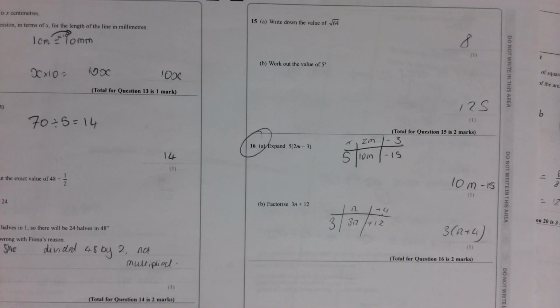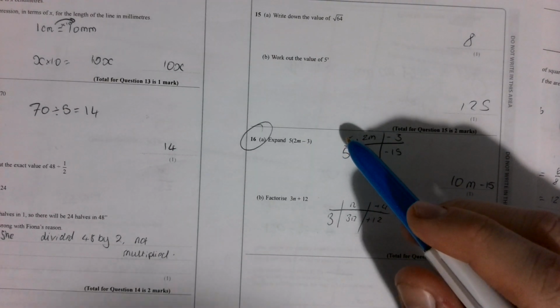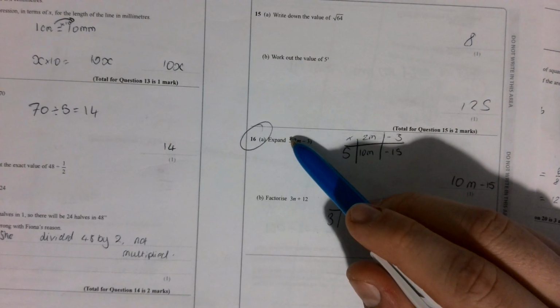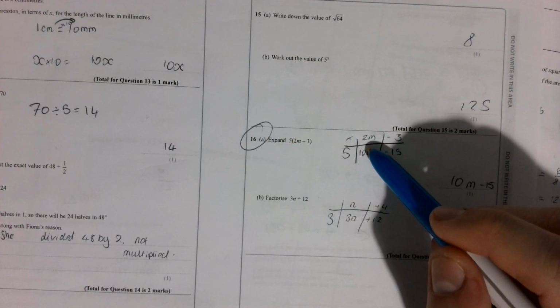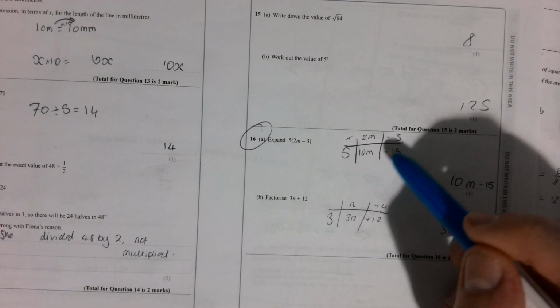Right, when you are expanding and factorising as well, having a grid is really helpful. It helps you focus your mind on what's happening. So you are going to be doing 5 times 2m, that is 10m. 5 times minus 3, that is minus 15. And you're going to write it all on one line.